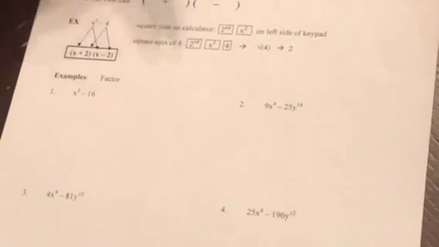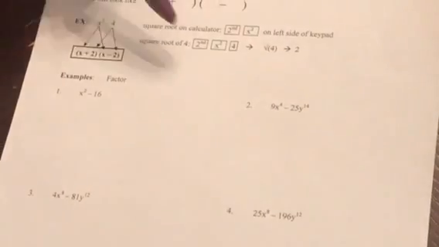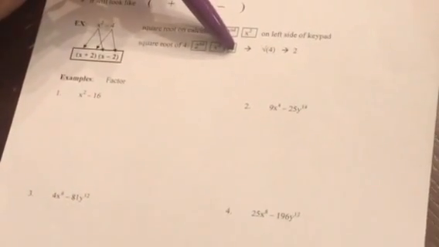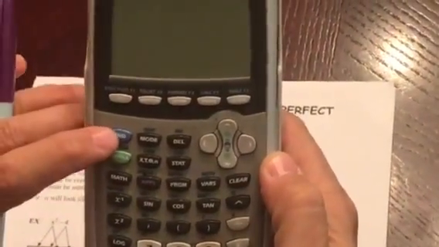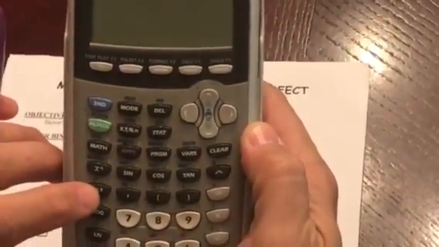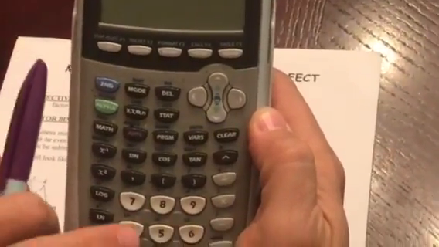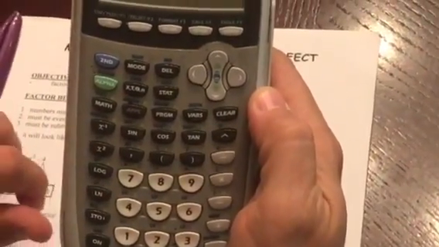In the X squared example, the square root of 4. The keystrokes that we'll use to test for that: second, the X squared button, and the number 4.